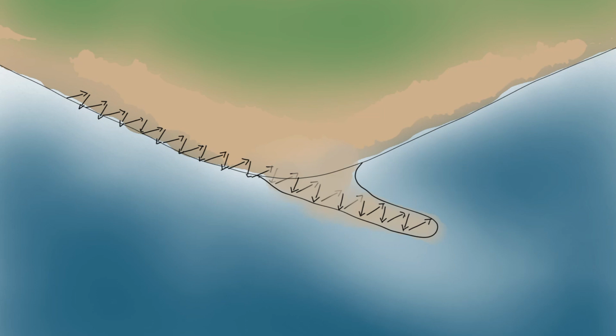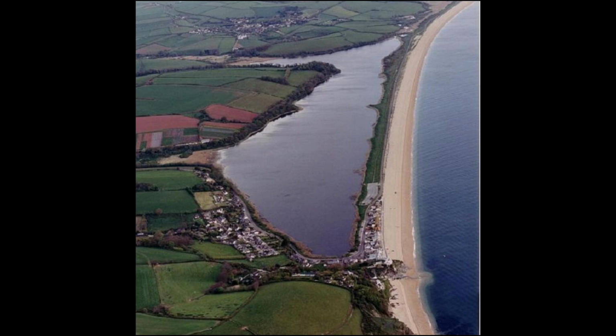Now, if the spit continues to grow across a bay and then joins two headlands together, it's called a bar. So a bar of sand is formed, called a sandbar. Sandbars can also form offshore due to the action of breaking waves from a beach. The area that is separated from the ocean is then called a lagoon.